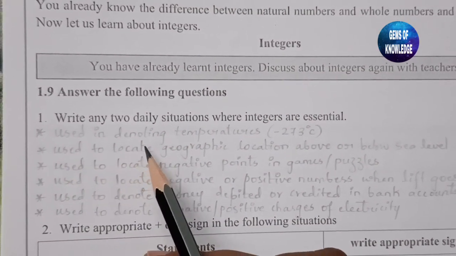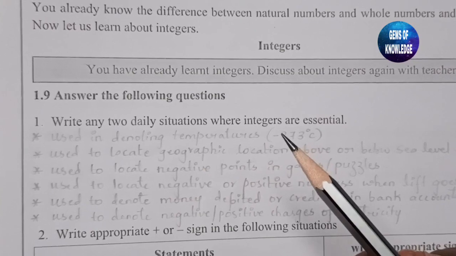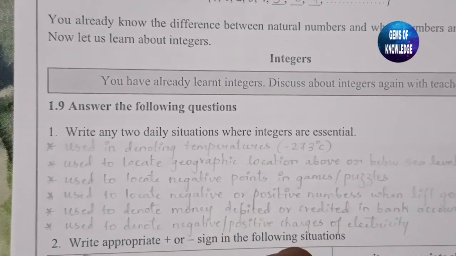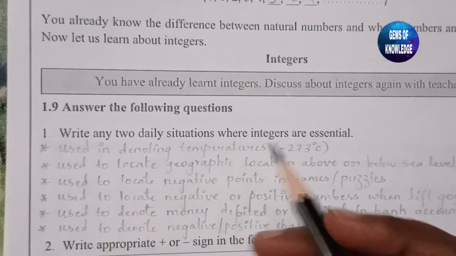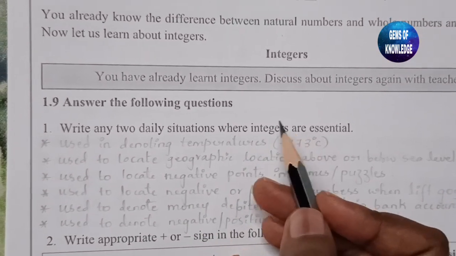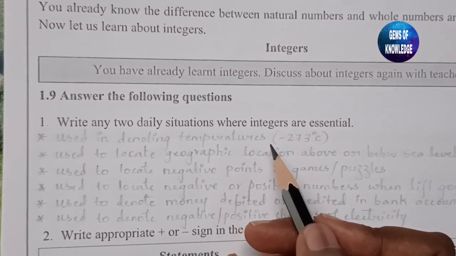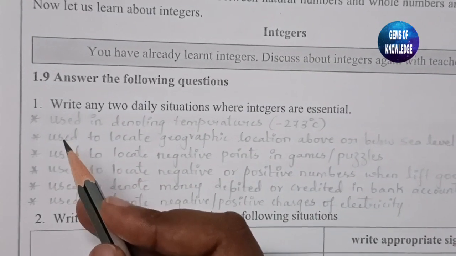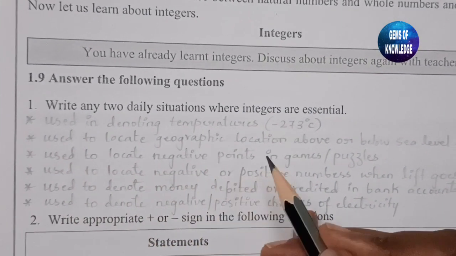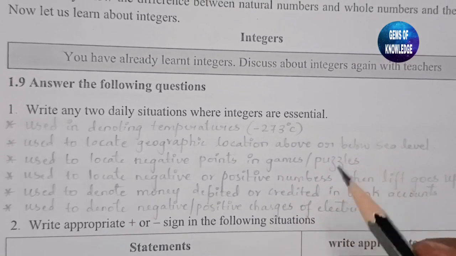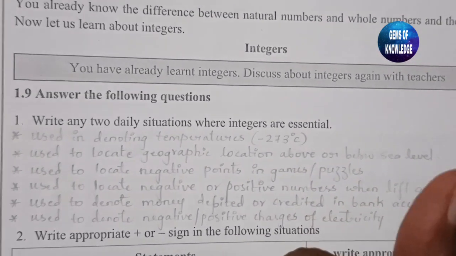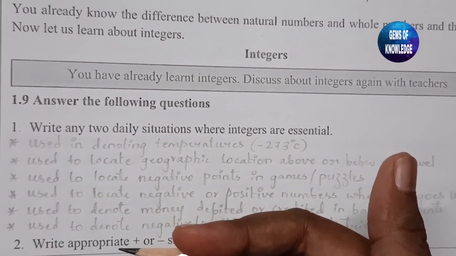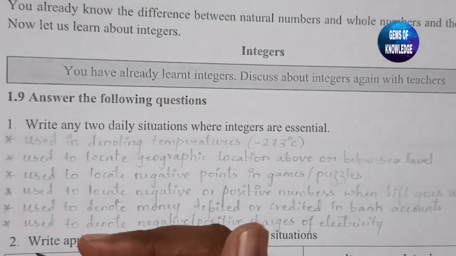First, integers are used in denoting temperatures. To show 100 degrees Celsius, minus 0 degrees Celsius, minus 4 degrees Celsius, or minus 273 degrees Celsius, we use integers with either a positive or negative sign. Then, they are used to locate geographical locations above or below sea level. Above sea level the values will be positive, and below sea level the values will be negative.